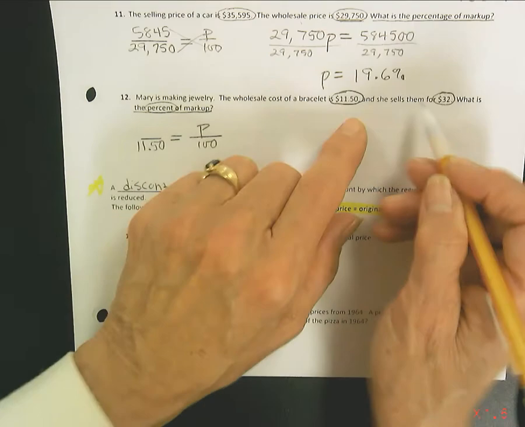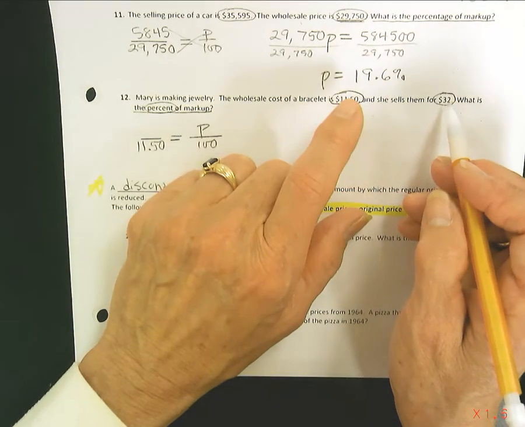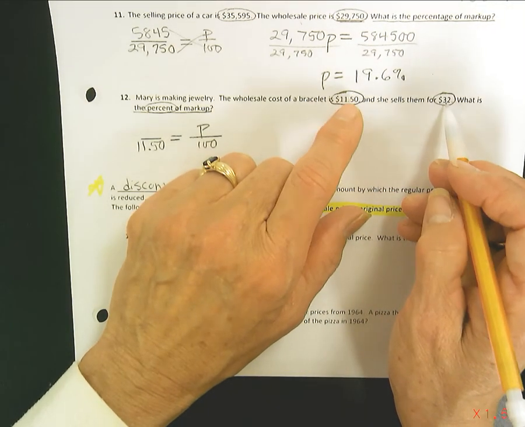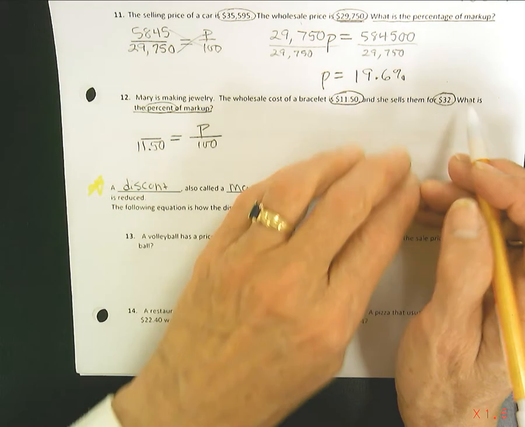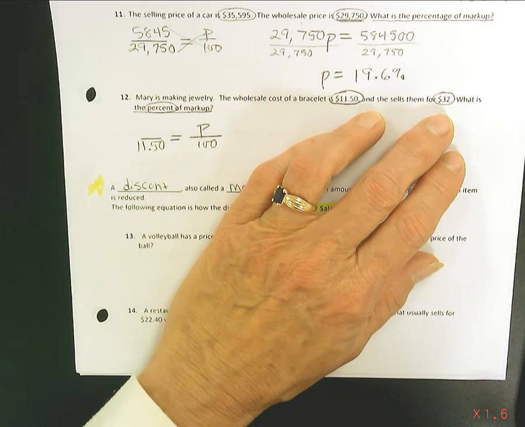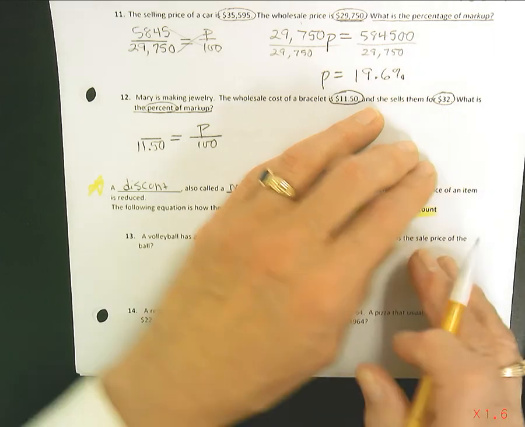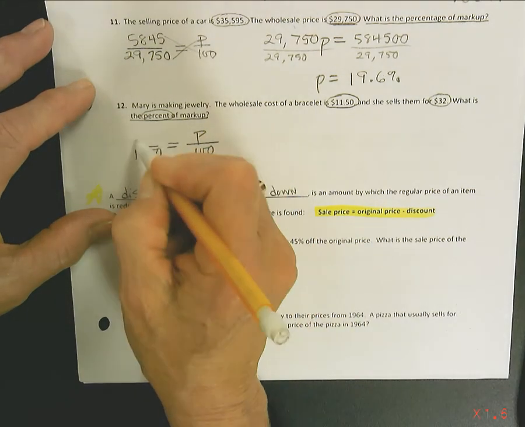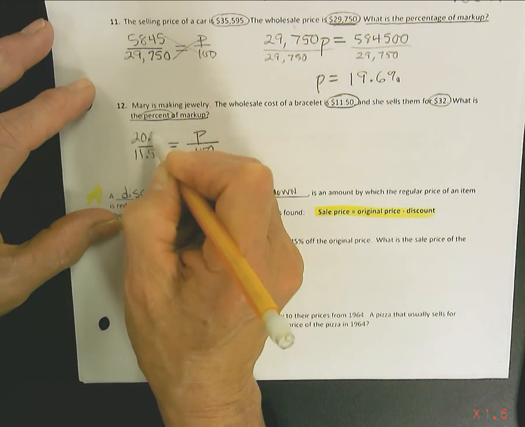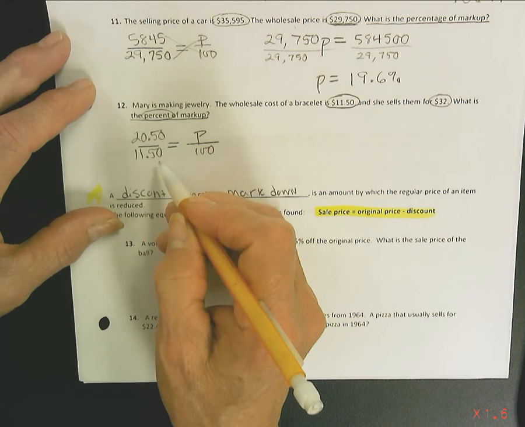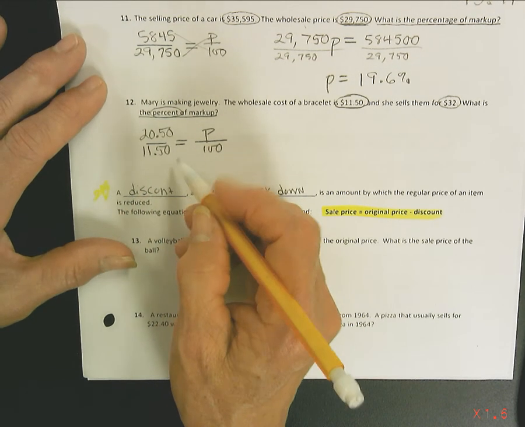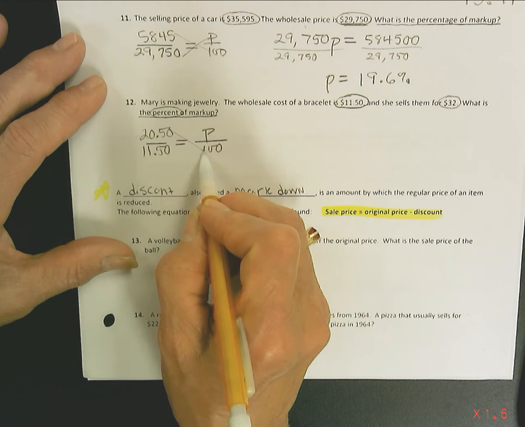Now, let's see what this change was. How'd we find the change for number 1, number 2, number 3, and up here in number 11? What did we do? We subtract these two numbers right here. That's how you find the change. So the change is $20.50. Now that we have our proportion filled out, we're ready to cross multiply.